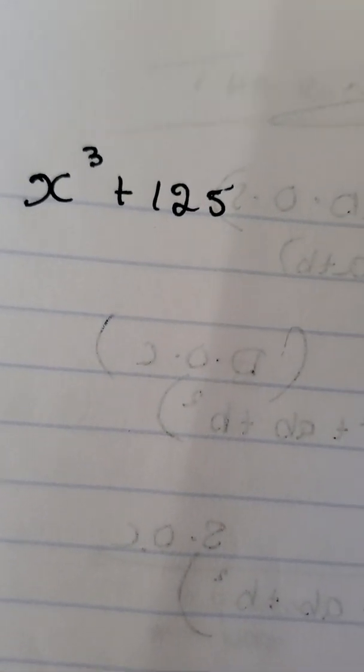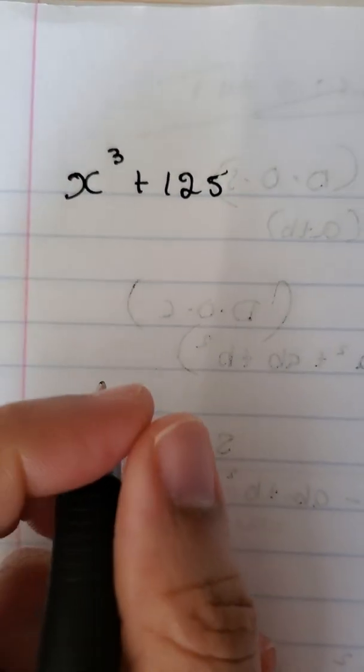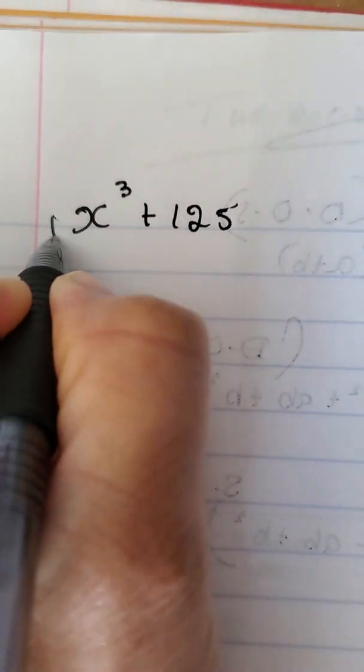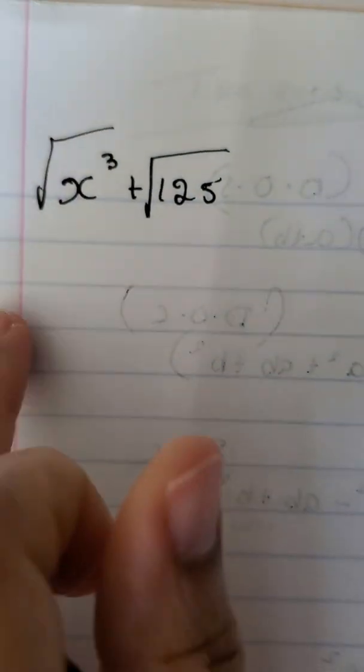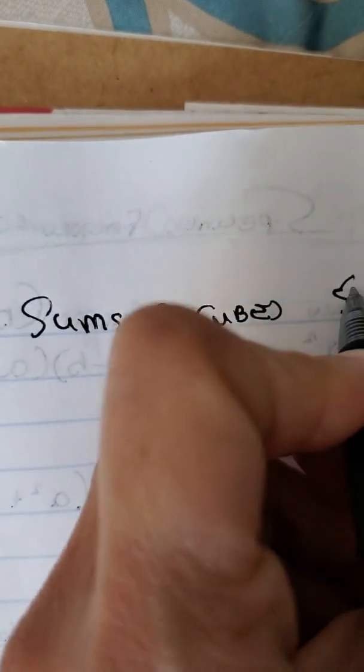So here we have x cubed plus 125, and this is one of those obvious numbers, so clearly we could find the cube root of each term, and it's a sum. So we're working here with sums of cubes, SOC.